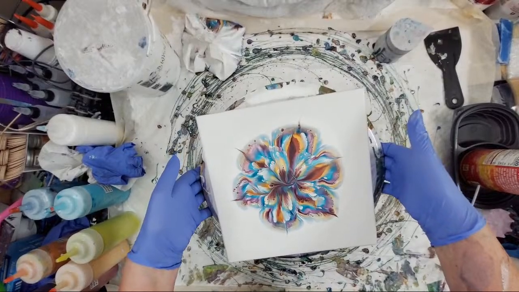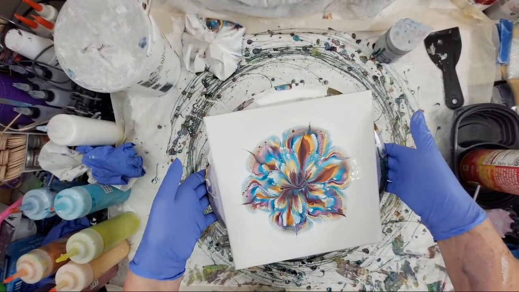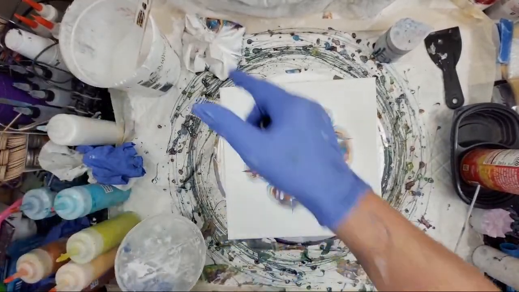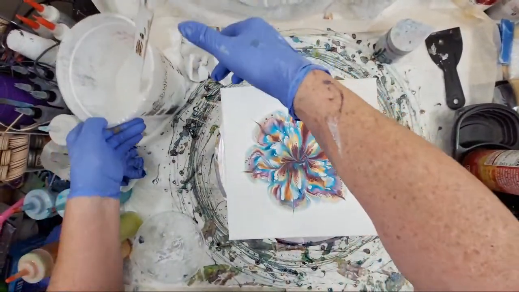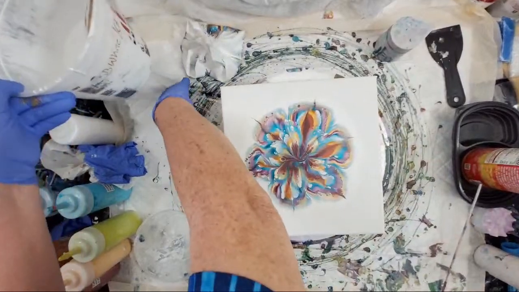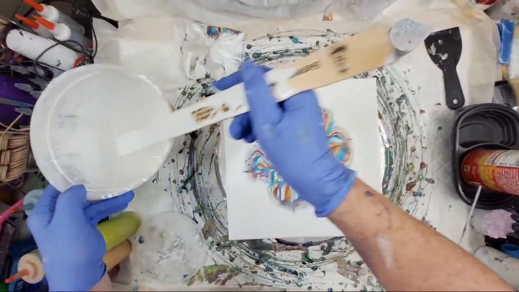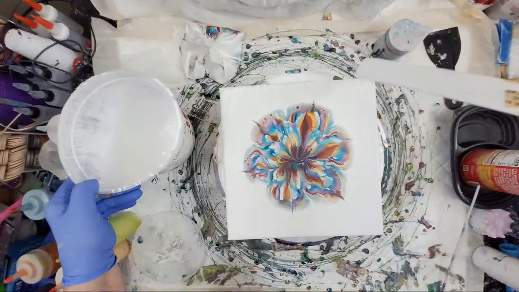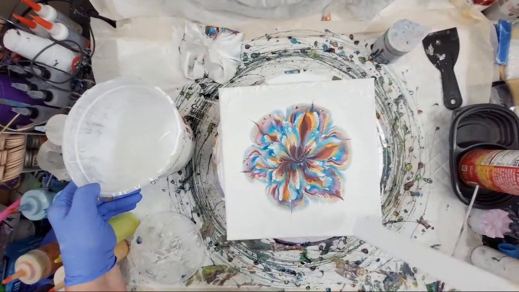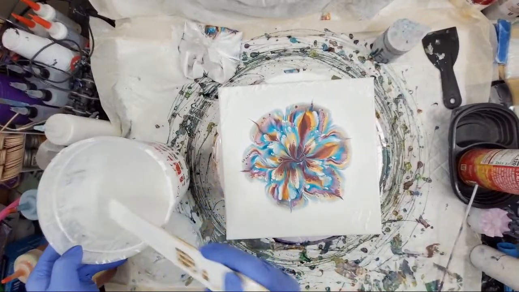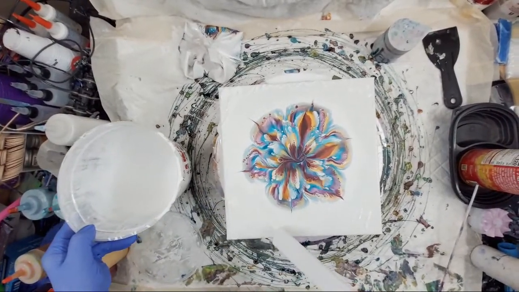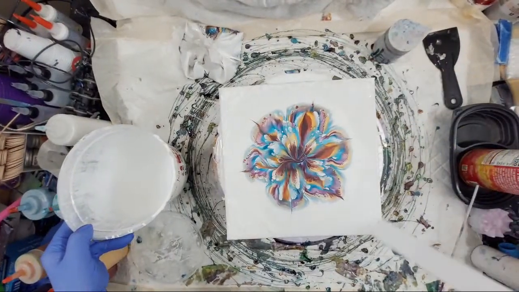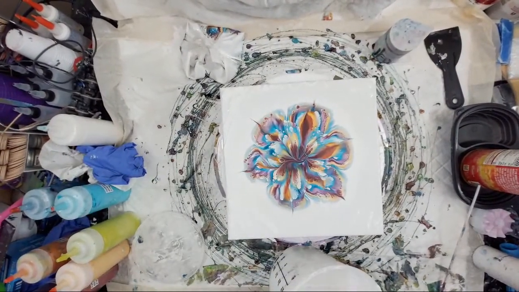Okay. I don't know if this is going to work any. Well, no, it doesn't look like it will. I was going to try to close that up just a little bit. But now, I'm going to replace all the paint the napkin picked up. There we go. Oh, needs a little bit more over here.